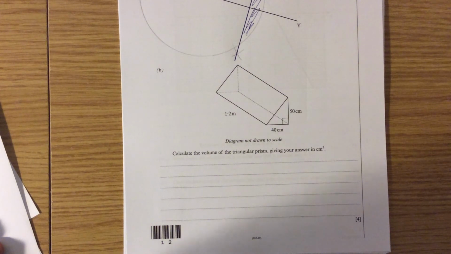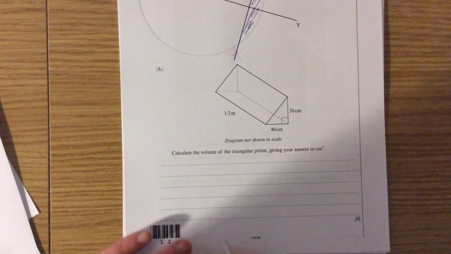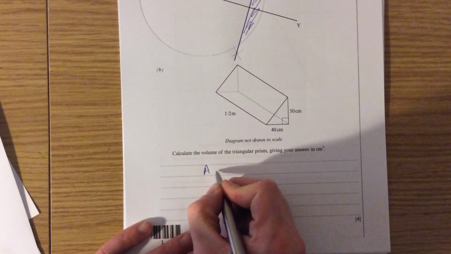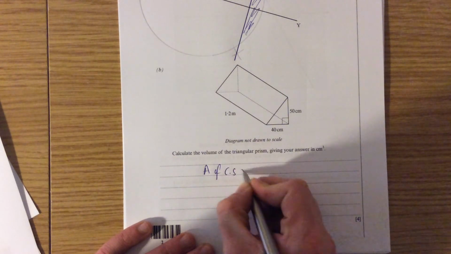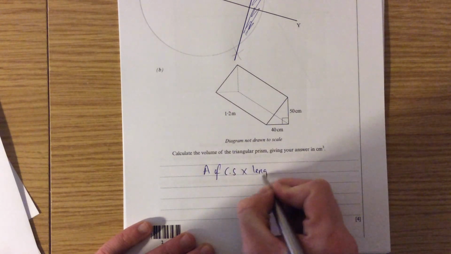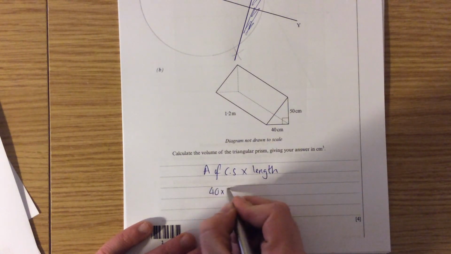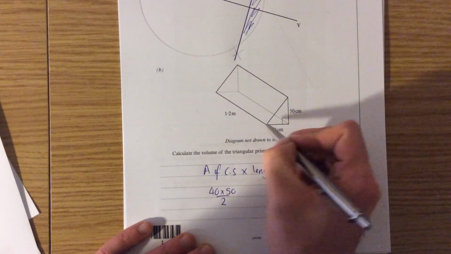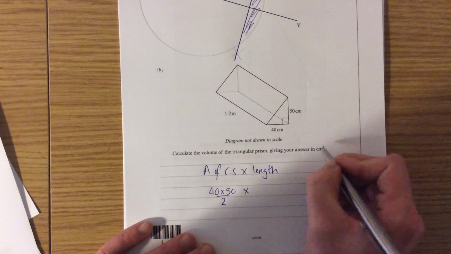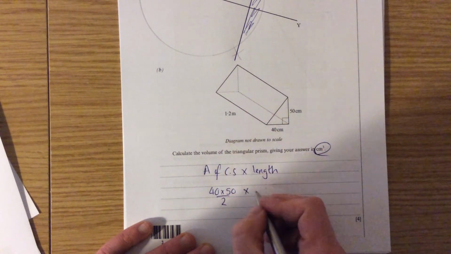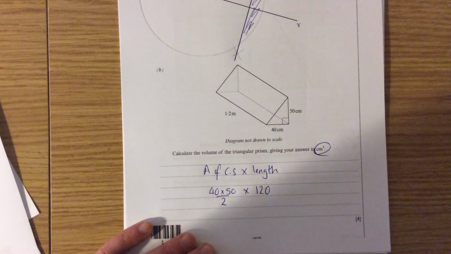6b. Calculate the volume of the triangular prism. To find the volume, I need to do the area of the cross section, and I need to times that by the length. Now the cross section in this case is a triangle, so that is 40 times 50 divided by 2, and the length is 1.2 meters. They want the answer in centimeters cubed, so I'm going to change that into 120.